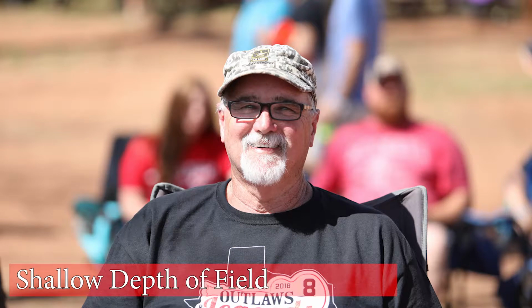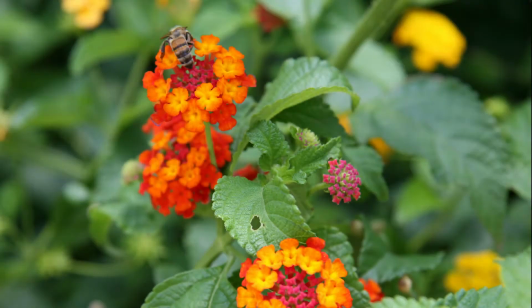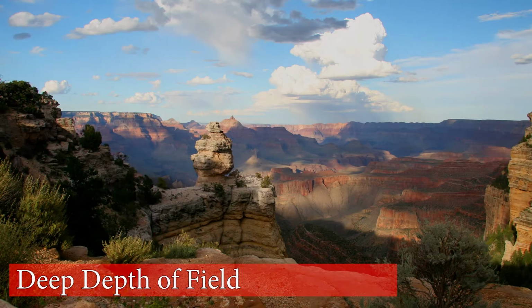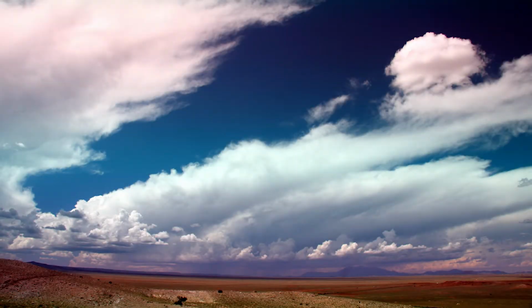A shallow image or shallow depth of field means that the area in front or behind your focal plane or the subject of your photo becomes out of focus very quickly. A deep image or deep depth of field means that the image is in focus from the foreground through the back of the image or off into the horizon.